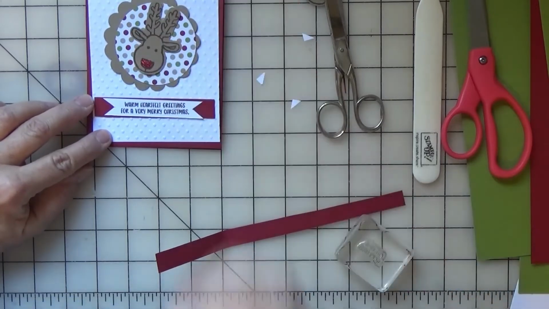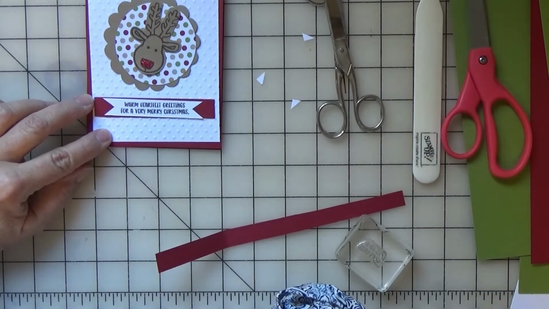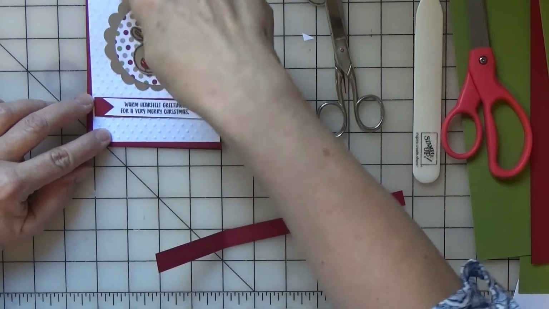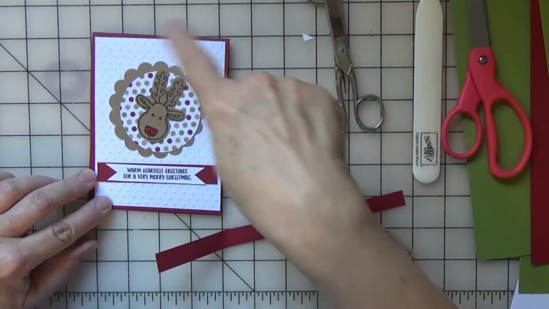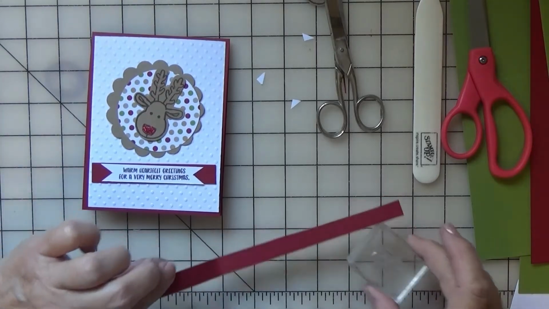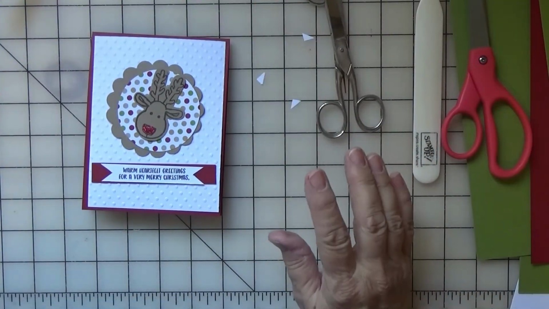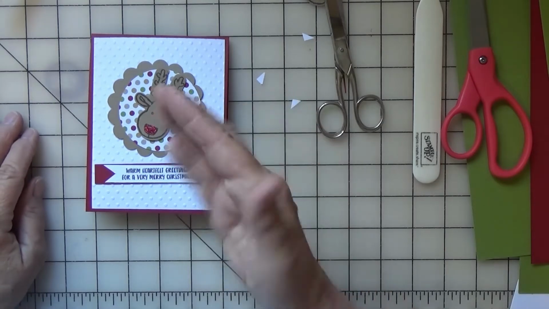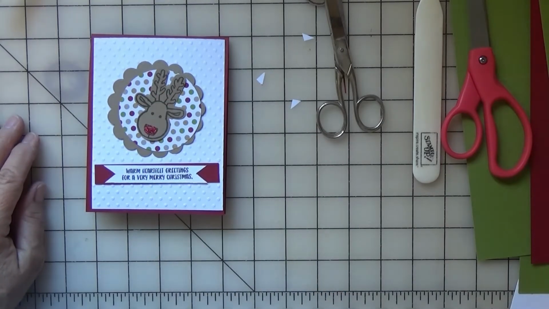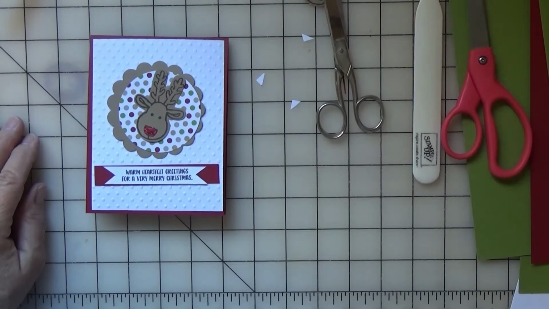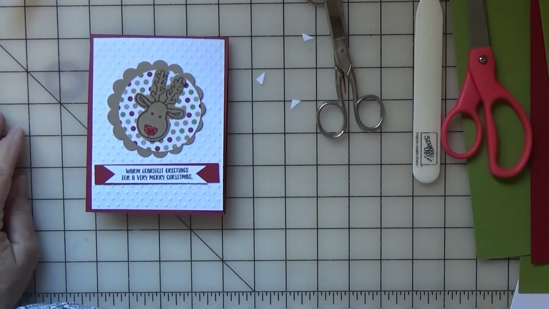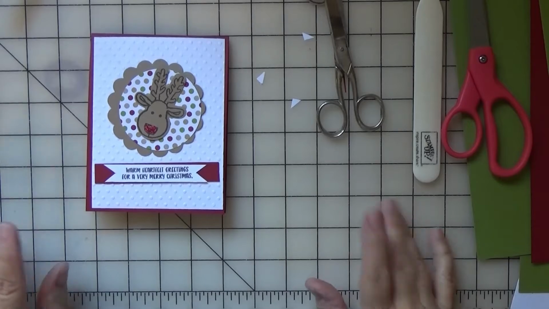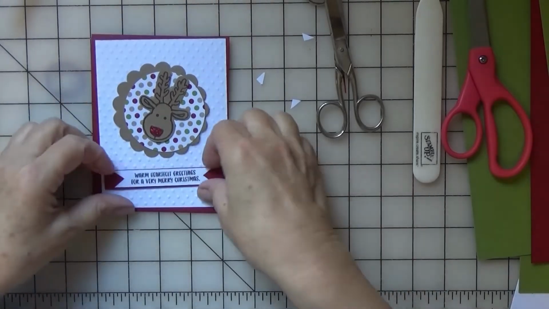And I don't know if it still needs something. Probably a couple of red, maybe something at the top. I don't know, but what we're going to do now is glue this down, and we're going to use what they call a dimensional, a little piece of foam to bump up the reindeer so he's a little elevated. Give him a little dimension. Okay, let's finish this guy up.